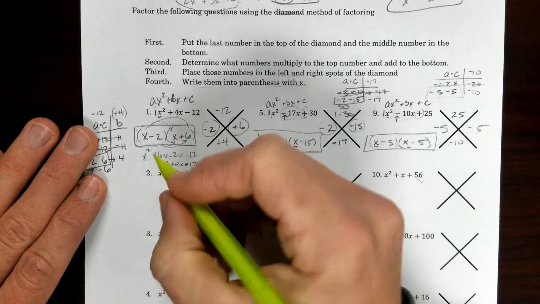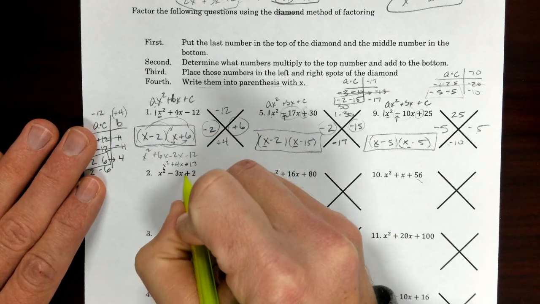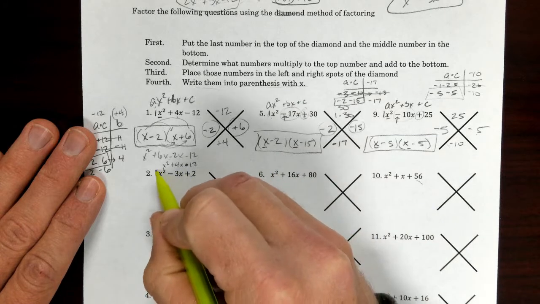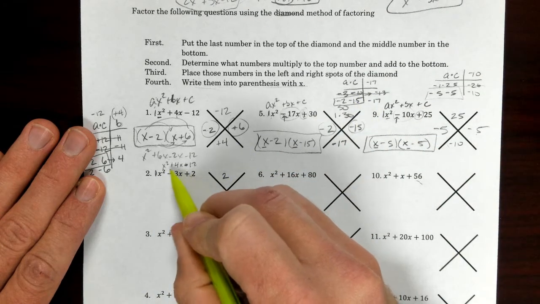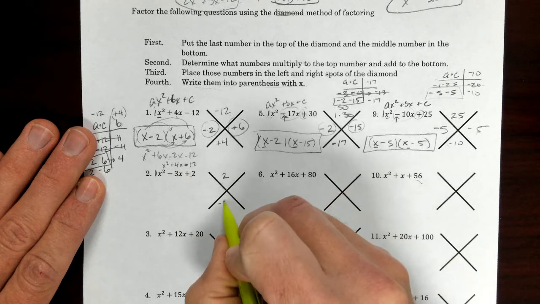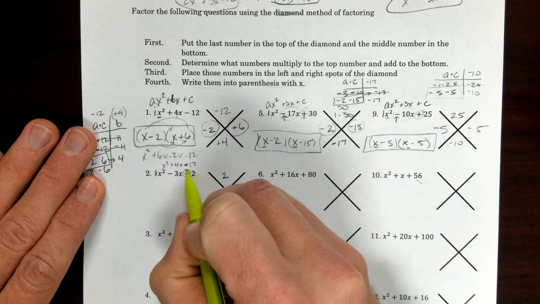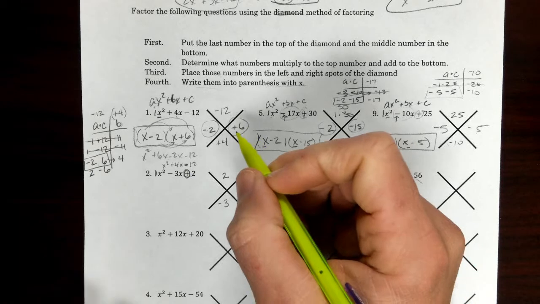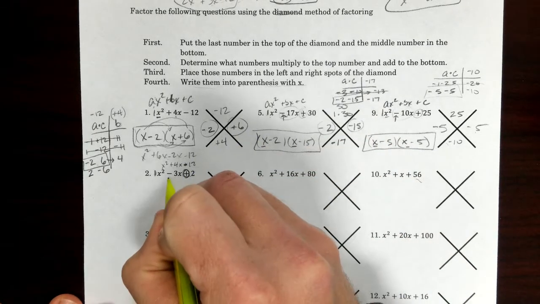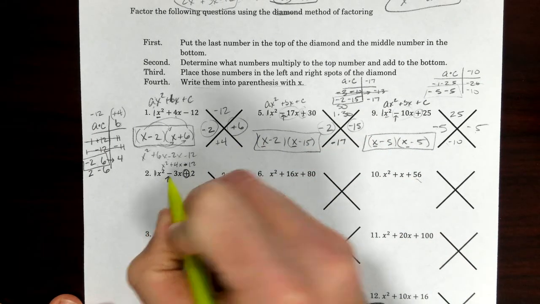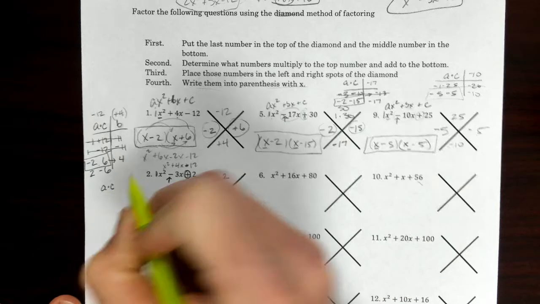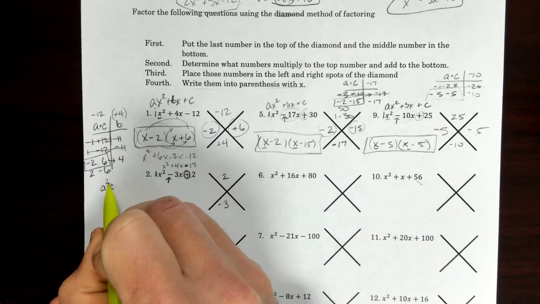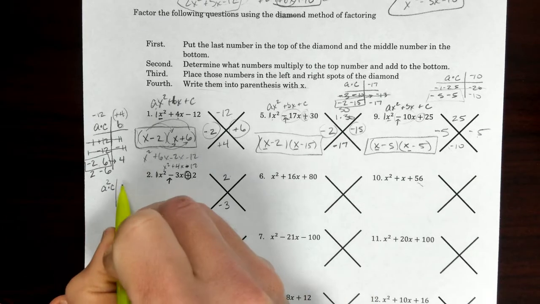Okay, number 2. This is ax squared plus bx plus c. So we know a times c is going to give me a positive 2, and we need to combine to get my b term, which is a negative 3. Now, once again, we have a plus sign in the back. That means my factors have the same sign. They both have to be negative. So factors of a times c, in this case, factors that multiply to give me 2, but combine to give me negative 3.